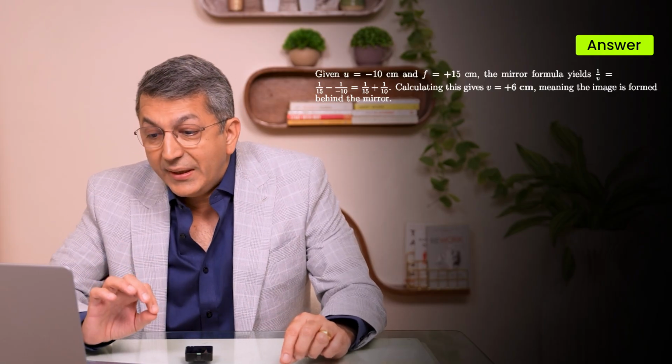Now, the answer. Given u = -10 cm and f = +15 cm, the mirror formula yields 1/v = 1/15 - 1/(-10) = 1/15 + 1/10. Calculating this gives v = +6 centimeters, meaning the image formed is behind the mirror.